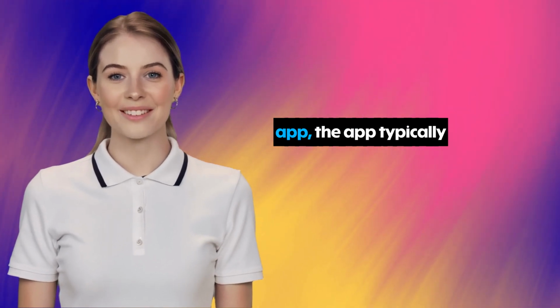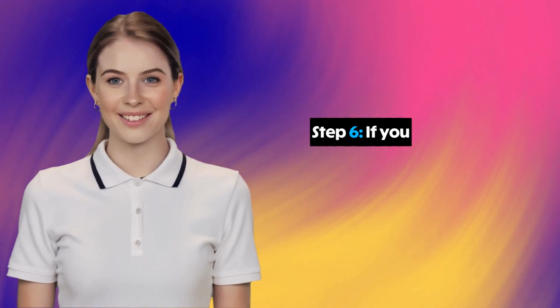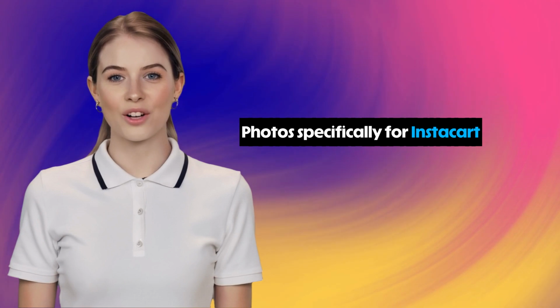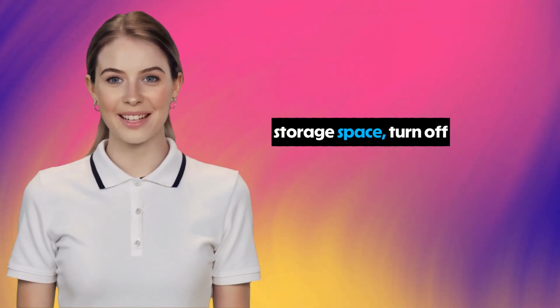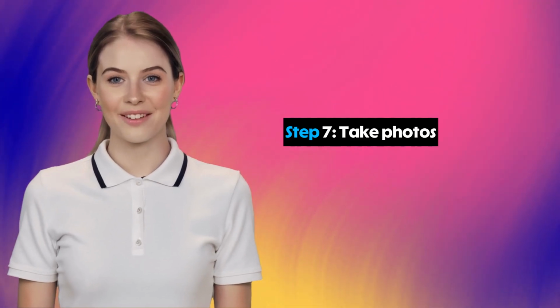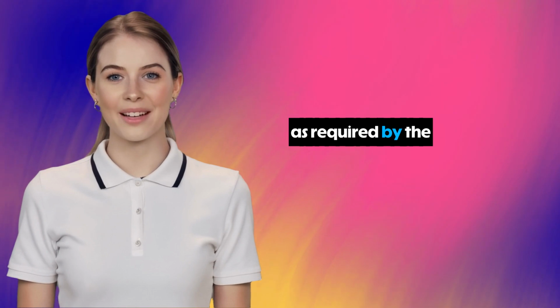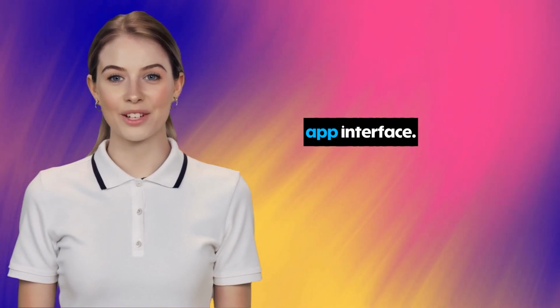Step 5. When taking photos within the Instacart app, the app typically uses your phone's default camera settings. Step 6. If you want to disable live photos specifically for Instacart shopping photos to save storage space, turn off live photos before opening the camera. Step 7. Take photos of items or replacements as required by the customer through the Instacart app interface.